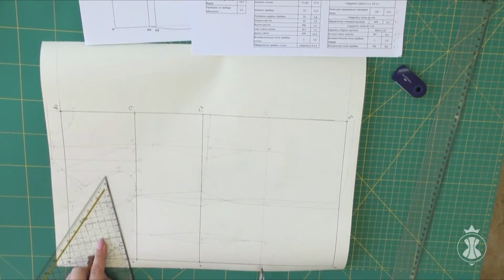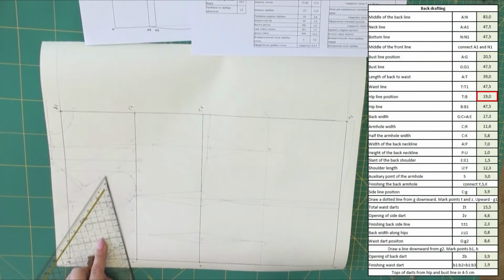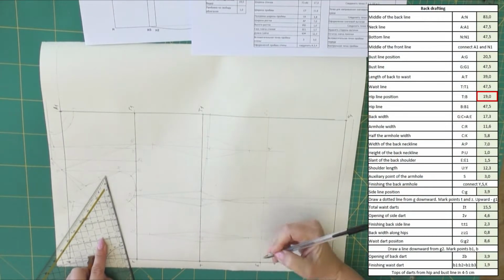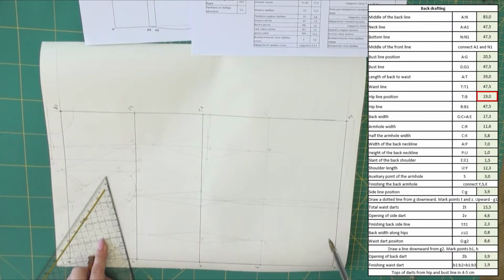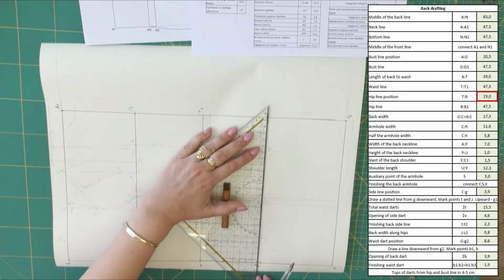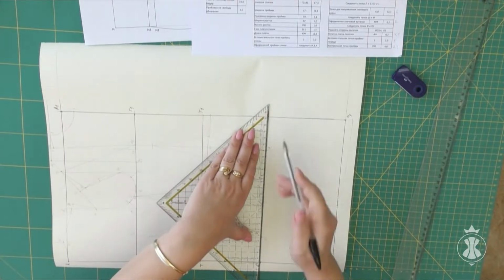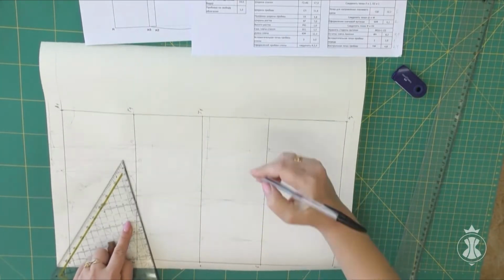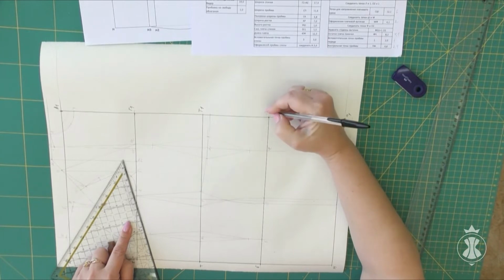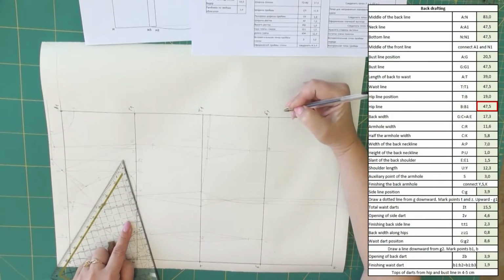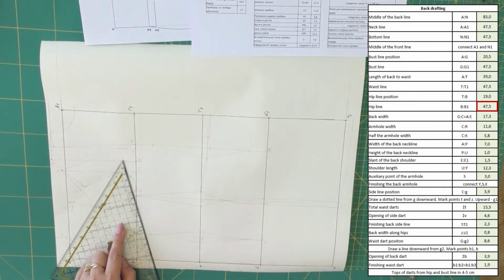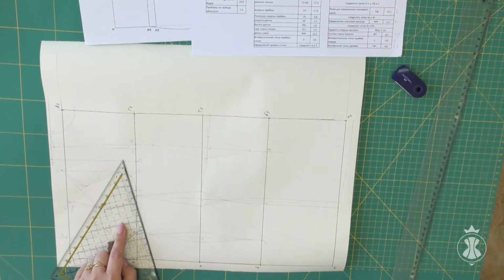Let's mark the hip line. I measure the distance from the waist to the hip, or the segment T to B, equals 19 centimeters from point T1. Draw a perpendicular line from point B to point B1 in the intersection with the front center. The line B to B1 equals 47.5 centimeters, which is the hip line. I strictly follow the table while drafting and move down from one line to the next one.